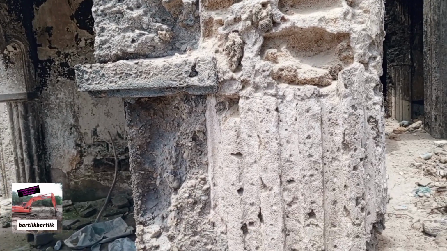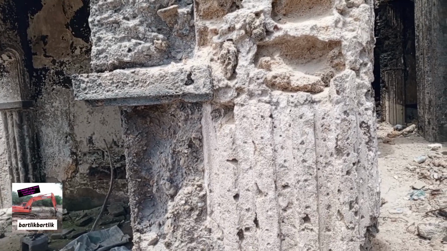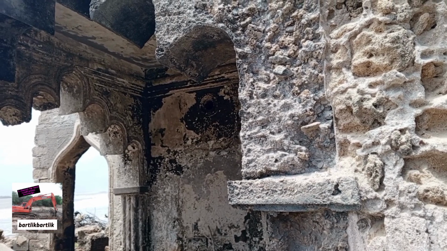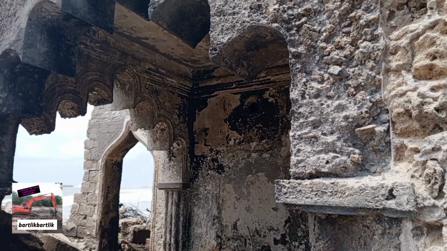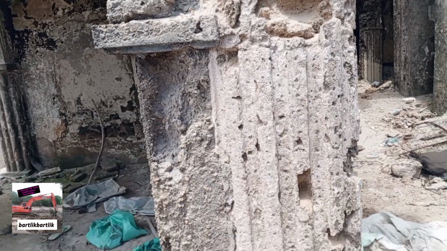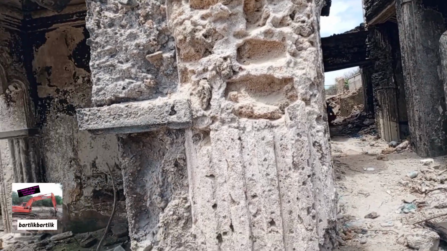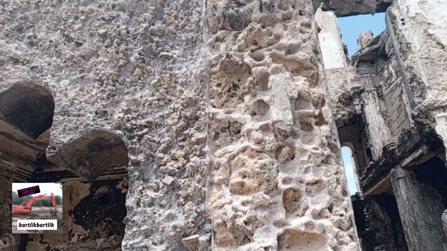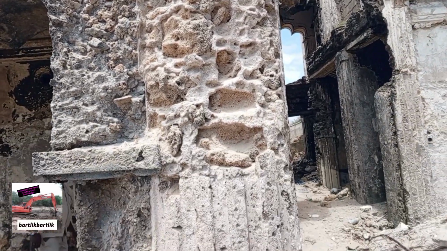But these modern days, mostly we use the reinforced concrete column to support the arch, and even the arch itself might be done using concrete. But this is a very crucial observation. So this is one of the observations that I discovered. You see, the support for this arch is not reinforced concrete.